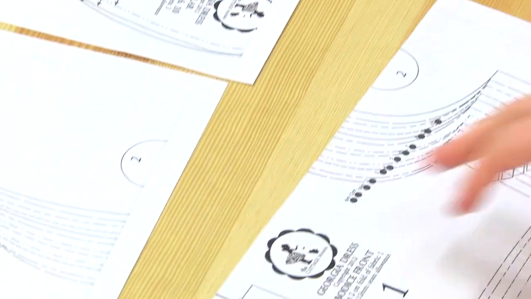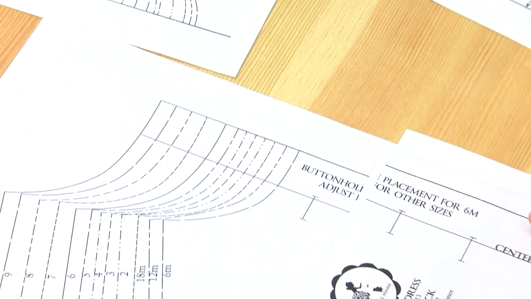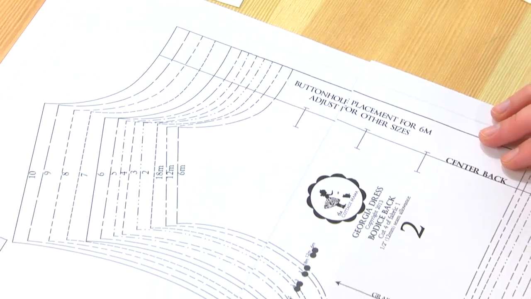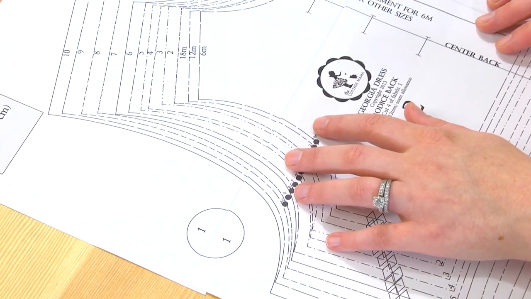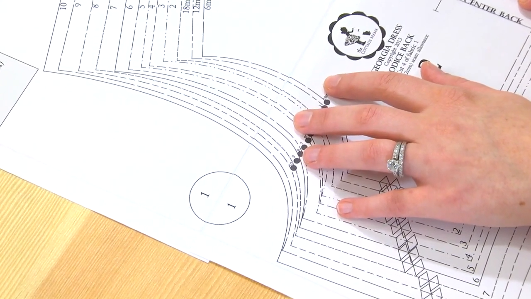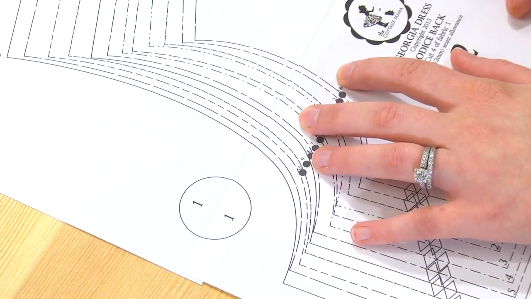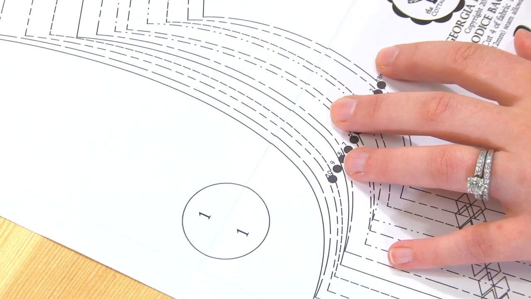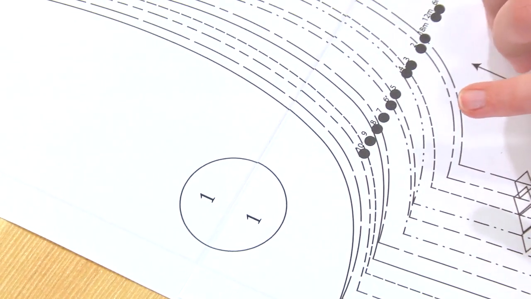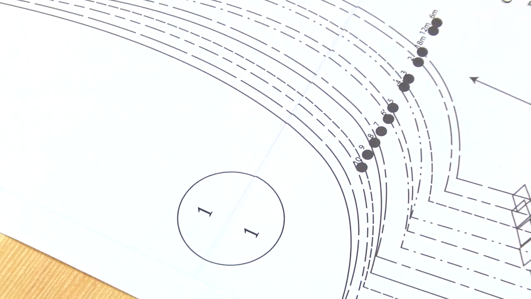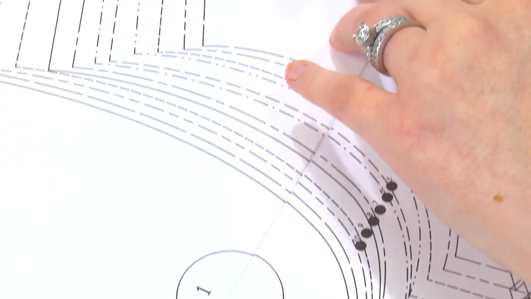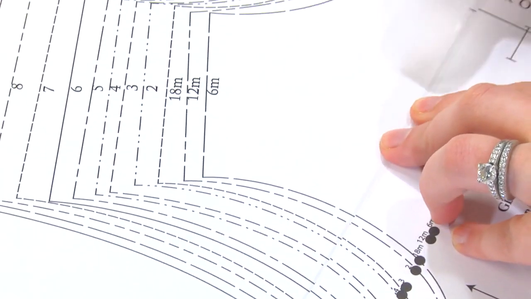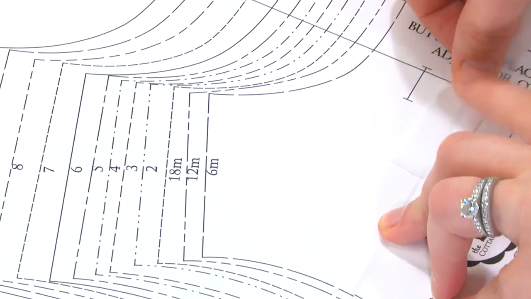So then we're going to take this piece and this piece, lay them on top of one another, and try to line up the circle and our pattern piece as best we can here. And it takes a little adjusting to get it where we want it to go, and then just take some tape, try to hold it in place, tape it together.